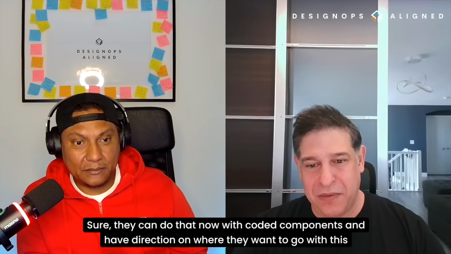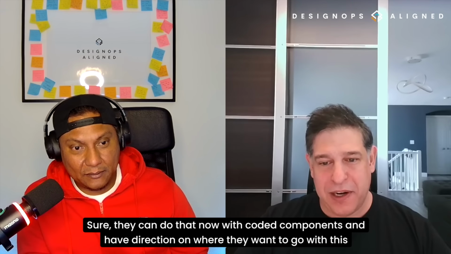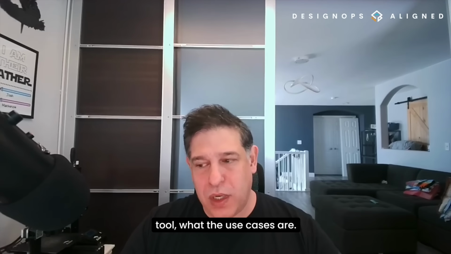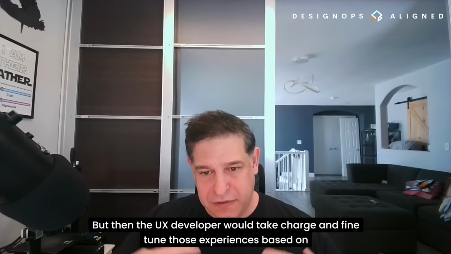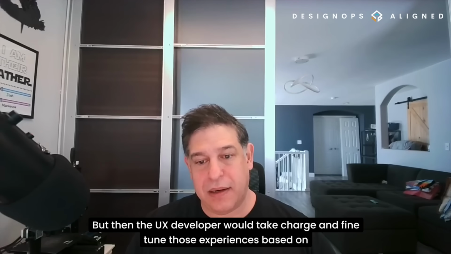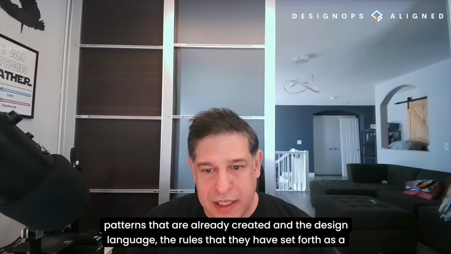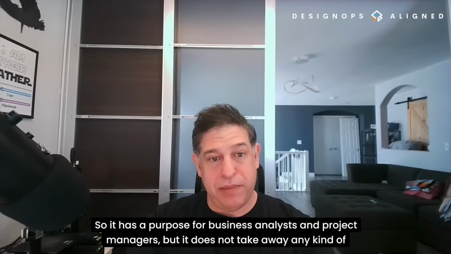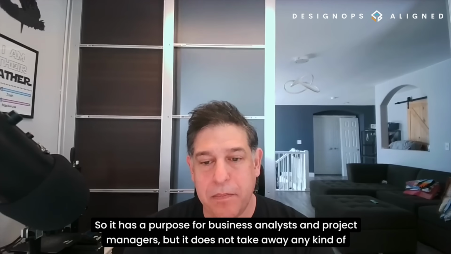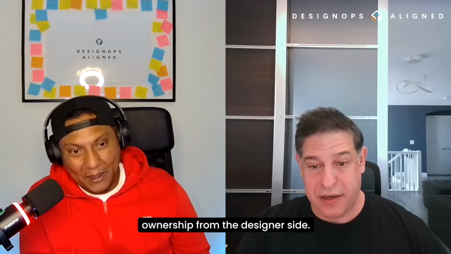Sure, they can do that now with coded components and have direction on where they want to go with this tool, what the use cases are, but then the UX developer would take charge and fine tune those experiences based on patterns that are already created and the design language, the rules that they have set forth as a brand. So it has a purpose for business analysts and project managers, but it does not take away any kind of ownership from the designer side.